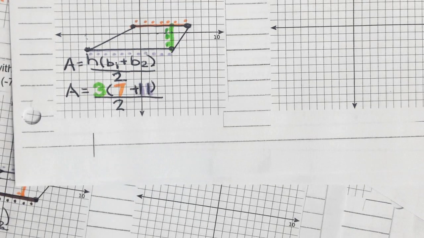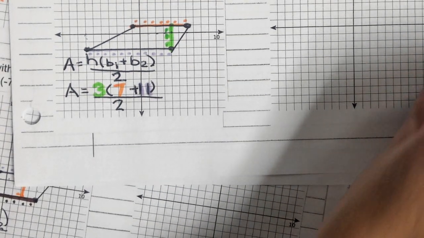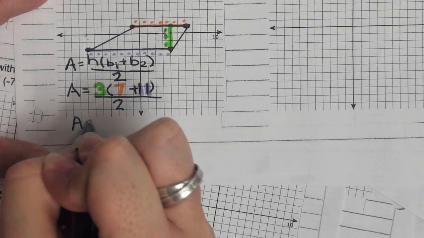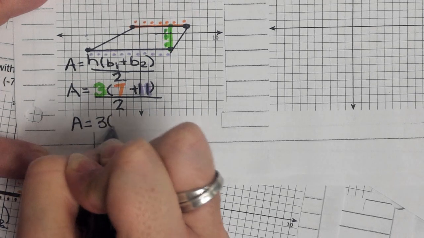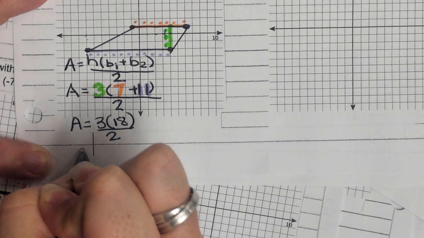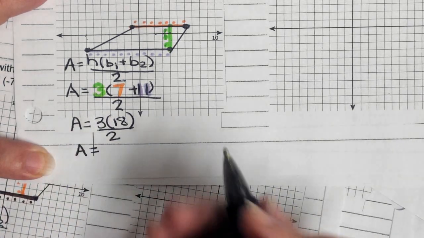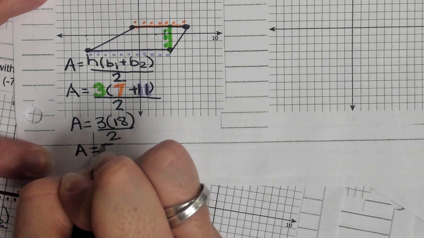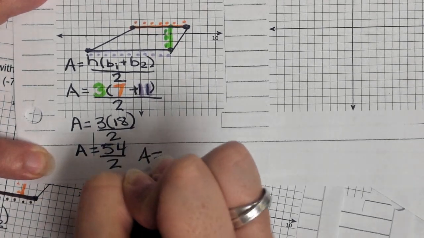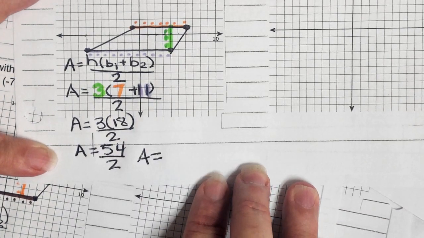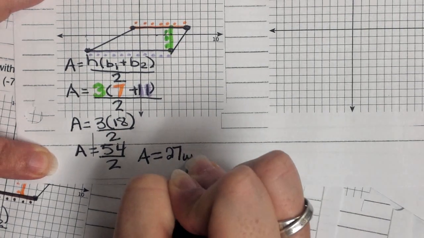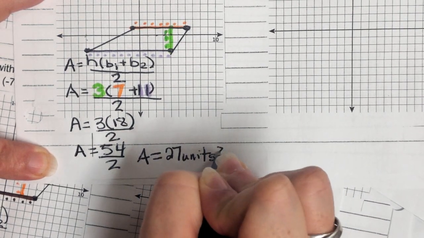Now I got all my numbers, like I needed all week to do my math. So first we need to do what? Add 7 and 11, that is 18. 3 times 18 is 54. I'm going to go over, I just don't have enough room. And 54 divided by 2 is 27 units squared.